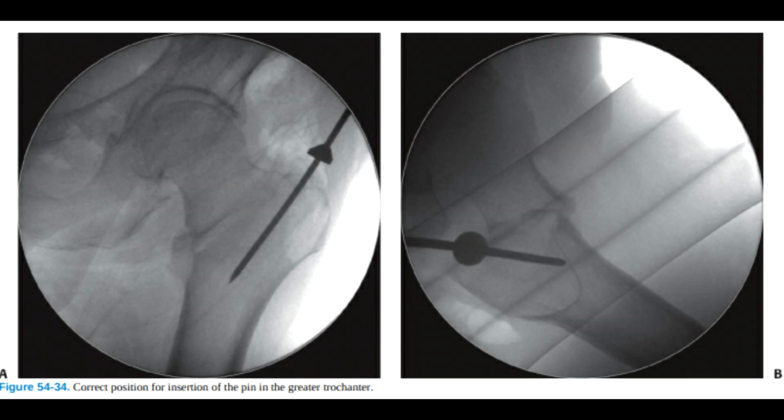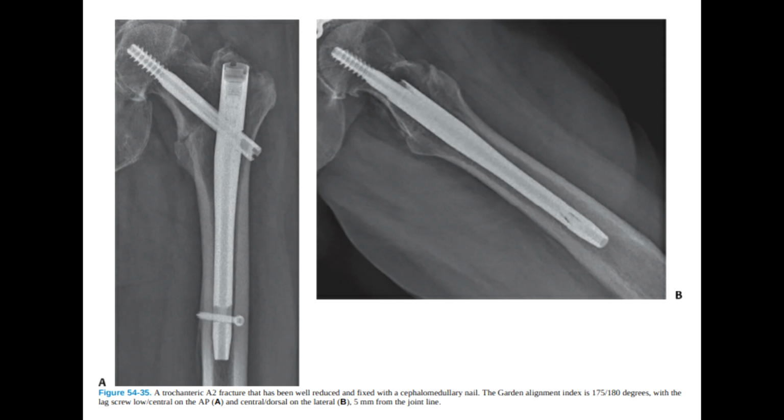Figure 5435 illustrates a well-reduced A2 trochanteric fracture fixed with a cephalomedullary nail. On the AP view, the Garden alignment index is 175 degrees, and on the lateral view, the screw is positioned 5 millimeters from the joint line. This is considered an ideal fixation.